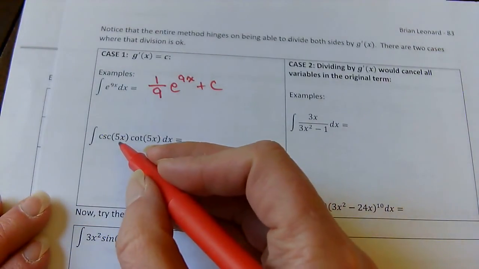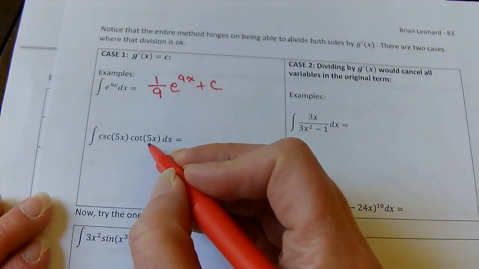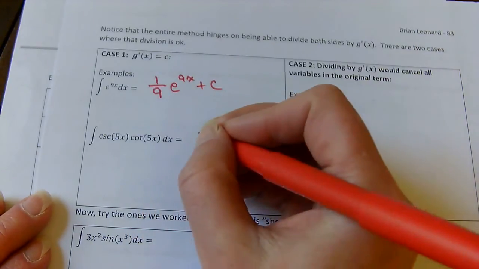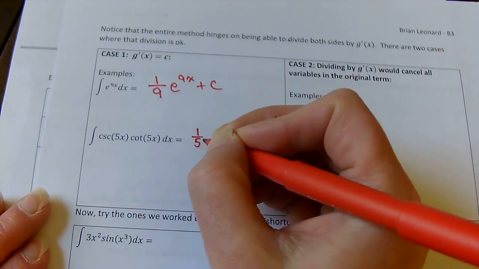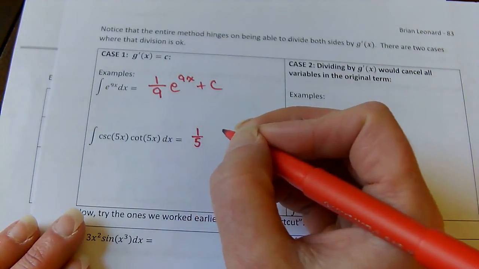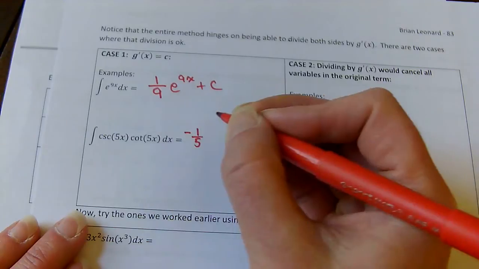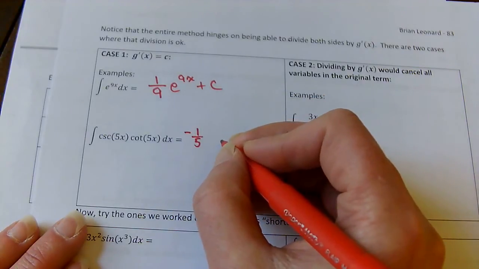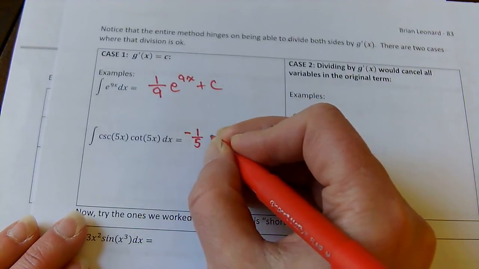The derivative of the innermost function here is 5. So I need a 1/5. Cosecant, cotangent, cosecant, cotangent. It's usually negative cosecant, cotangent, so I'm going to make this negative. And that's the derivative of cosecant.